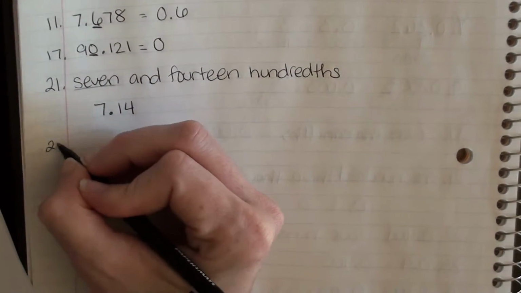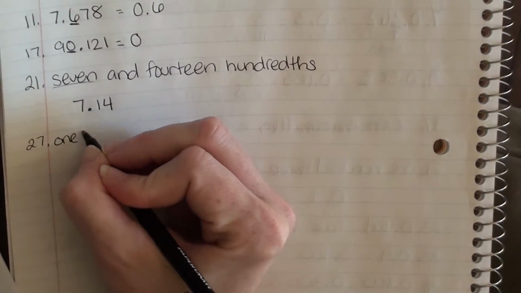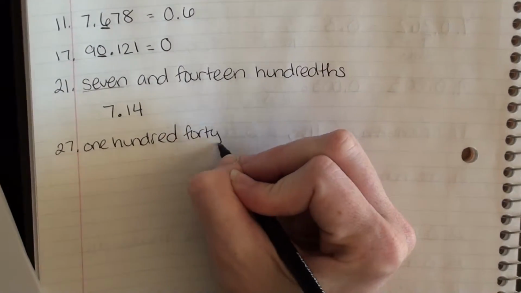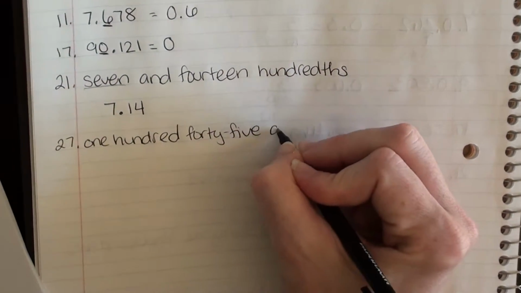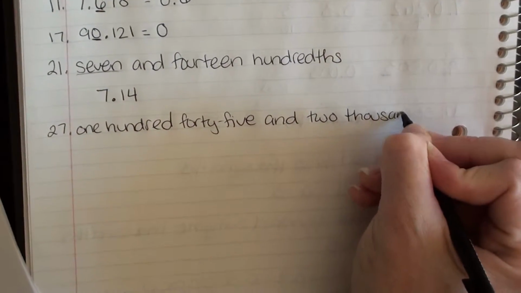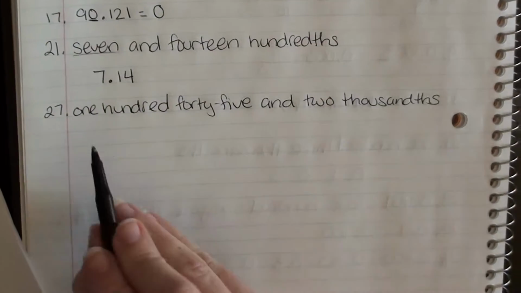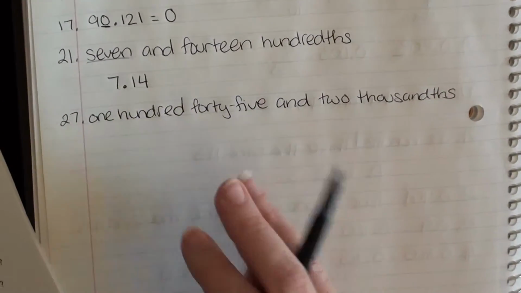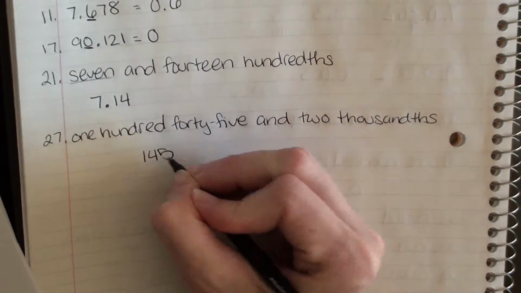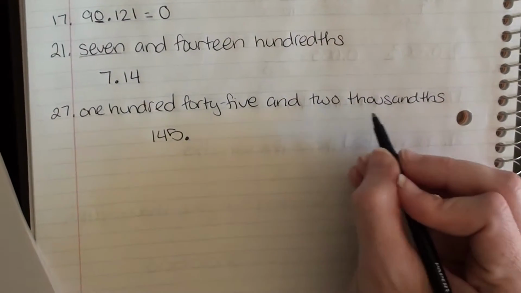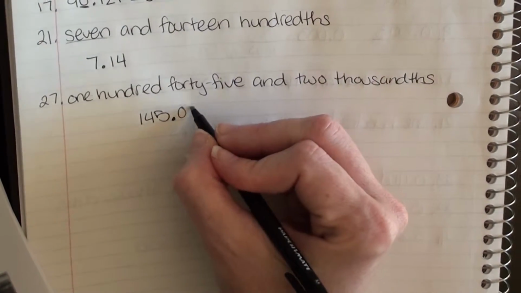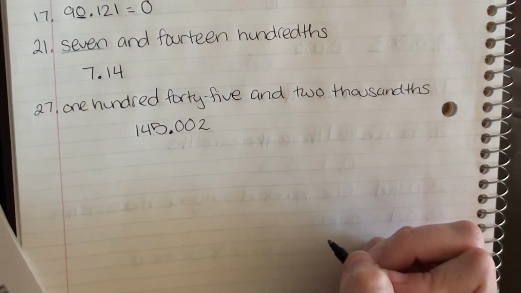Let's look at 27. 145 and 2 thousandths. Well, I see the word "and," so everything to the left of my "and" is a whole number. So 145 and 2 thousandths, which means it ends in the thousandths place. So that's the tenths, the hundredths, the thousandths. Okay.